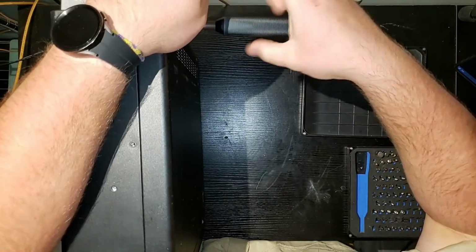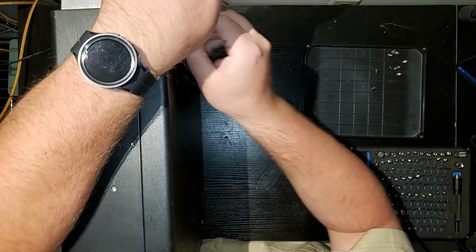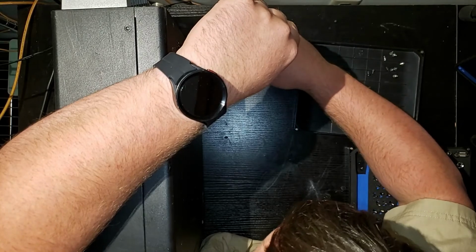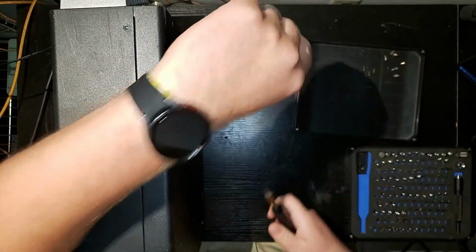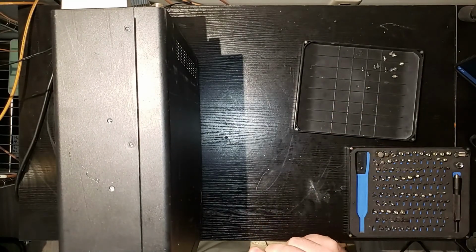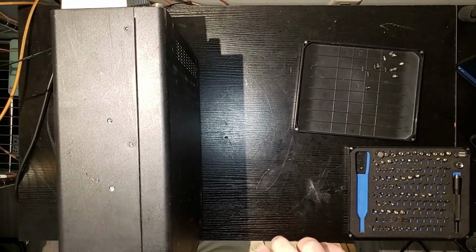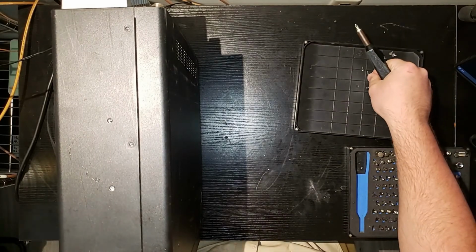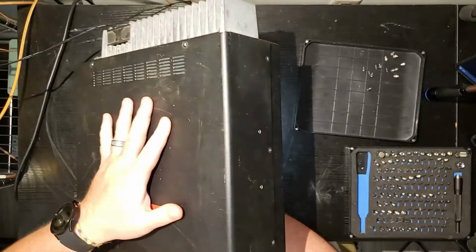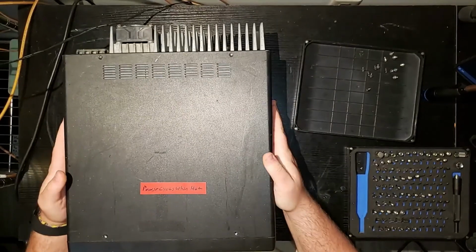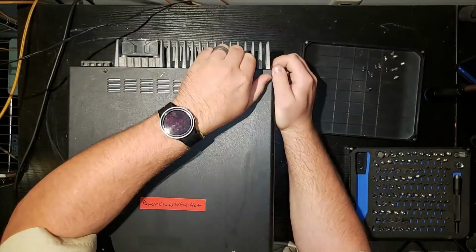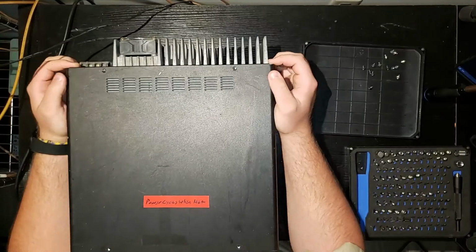Bottom screws. Woo! Sorry, headphone users. That was probably quite loud. Really beefy screwdriver. Tends to make quite a lot of noise when you drop it on the $15 IKEA desk. A little sticky. Come on.